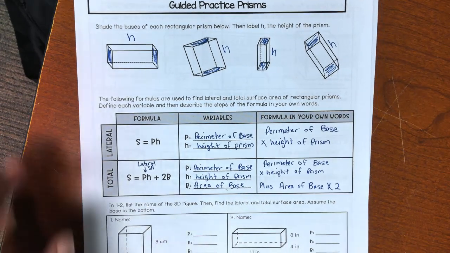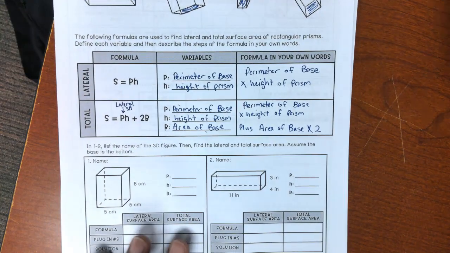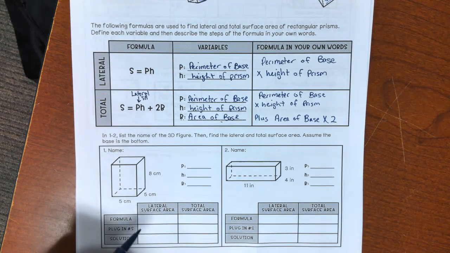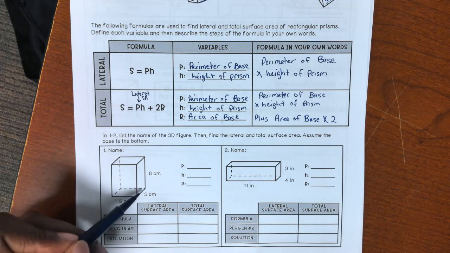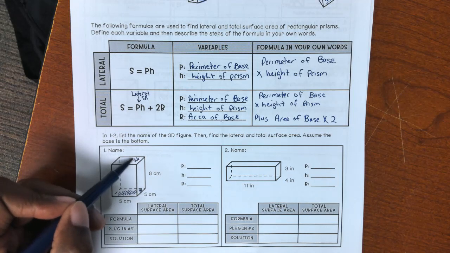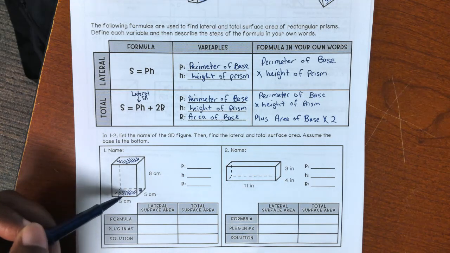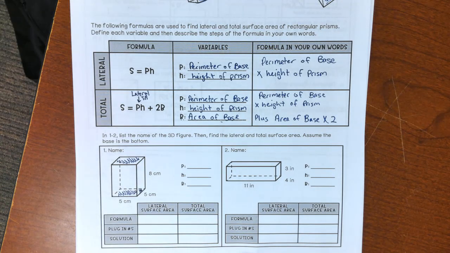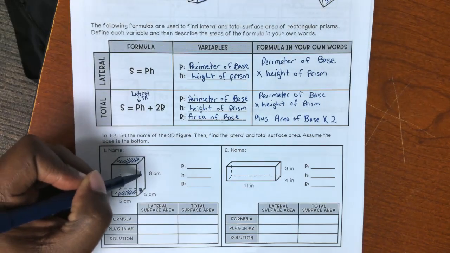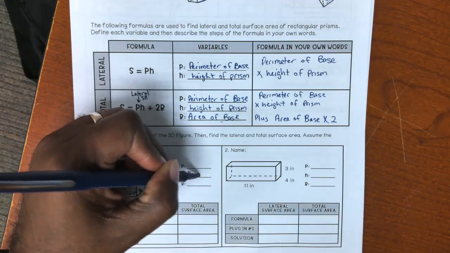And now we'll get into some practice of what we actually need to do. So if we go into number one, they want us to name the figure. Well, the shape of the base names the shape. This is a square or a rectangle, so we're going to call this a rectangular prism. I'm not going to write the name down because really we're practicing on identifying our base, right? And then labeling, right? So H is the space between the bases. The space between the base, and this one happens to be 8, so 8 centimeters.